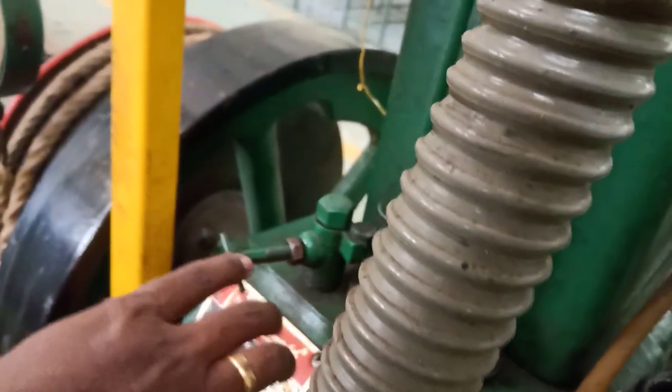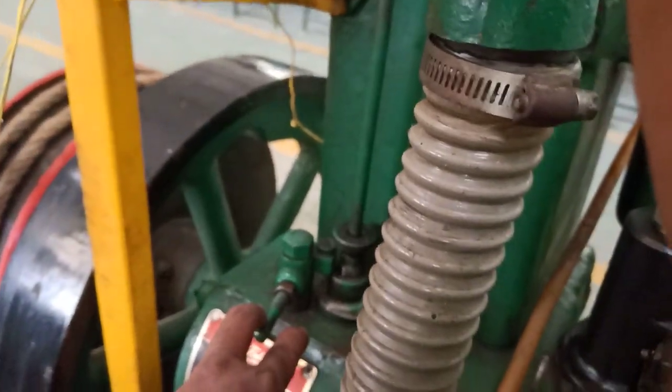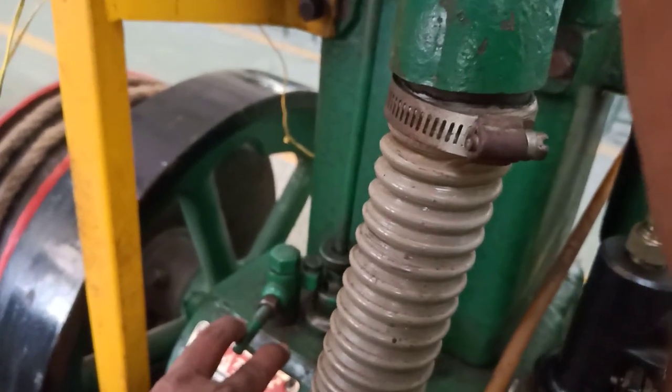This is a decompression lever. Before starting the engine, we need to lock the exhaust valve. Then we can start the engine by rotating the crankshaft.